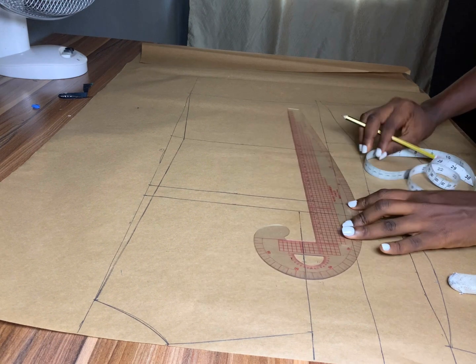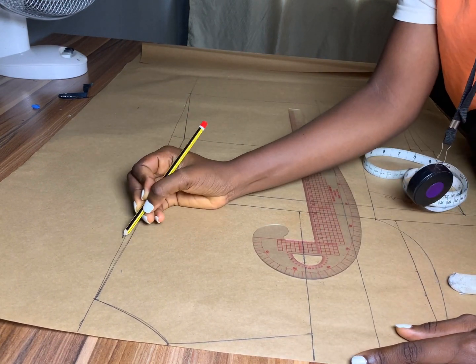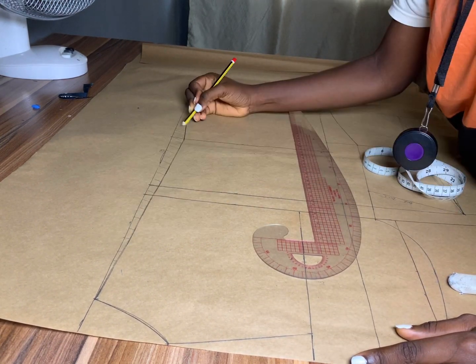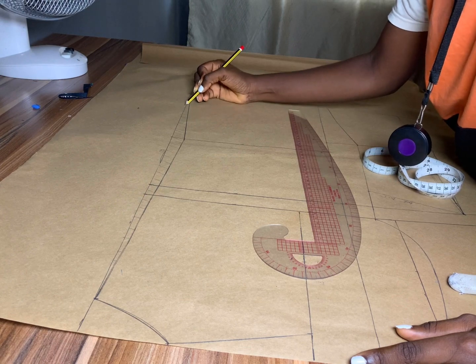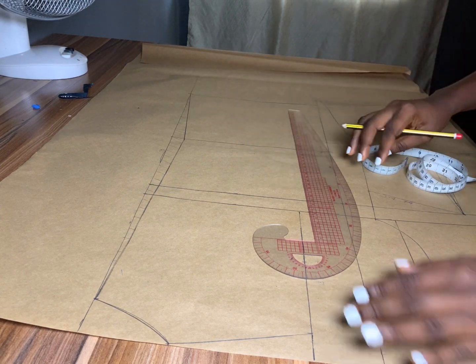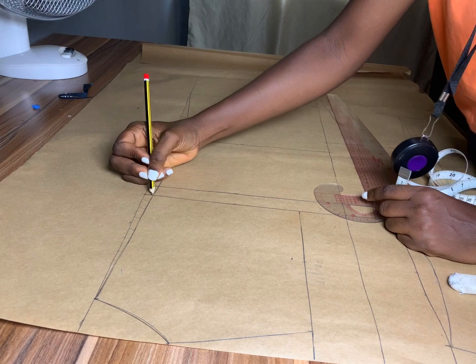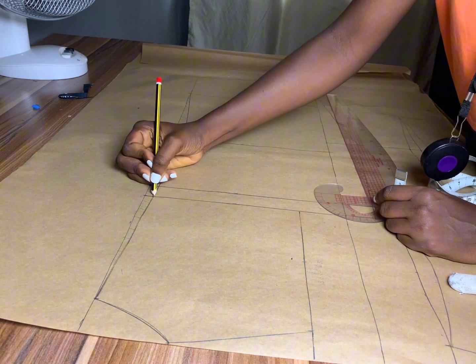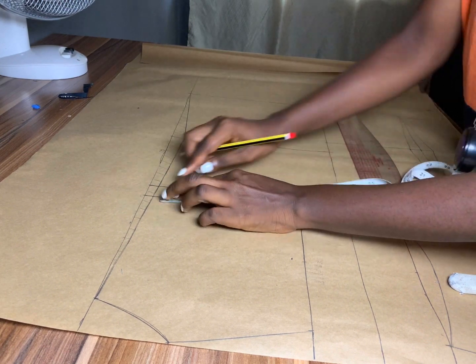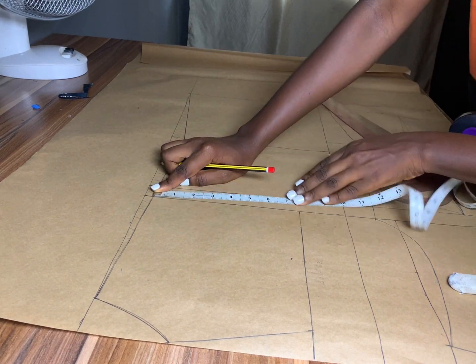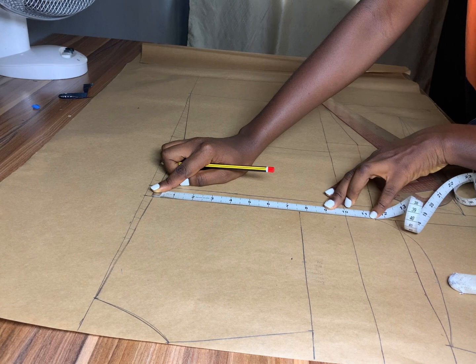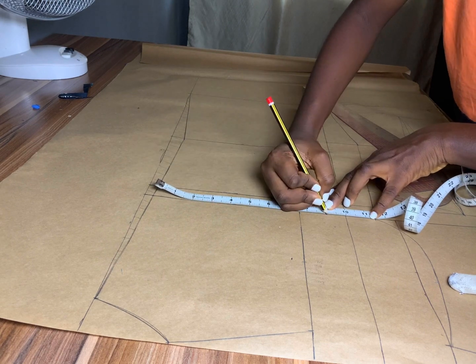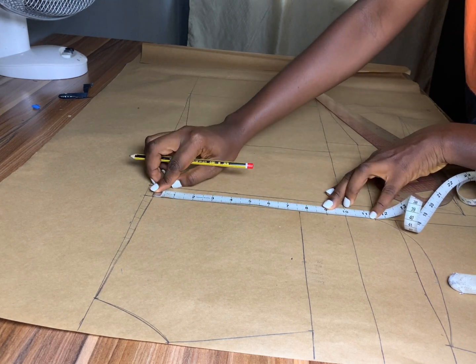So you can use 0.5, and if you are a plus size, you can use 1 inch. Yes, I use 1 inch for my plus size clients. So after you have done this, we'll be adding our zipper allowance there later. So from this our new line, that is where we'll be taking our bust circumference divided by 4. Don't worry, it will match with the front, I can assure you.